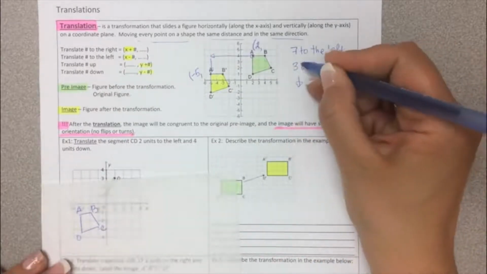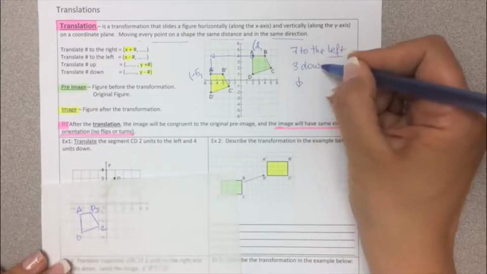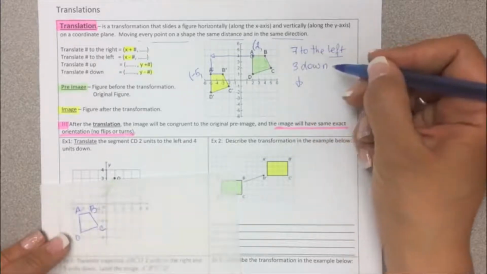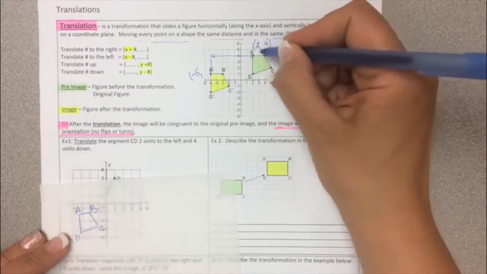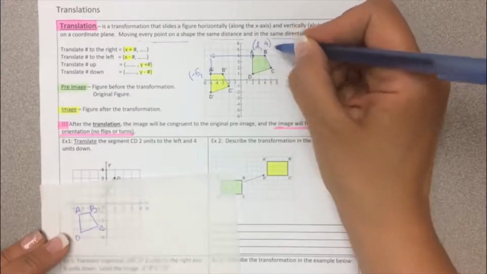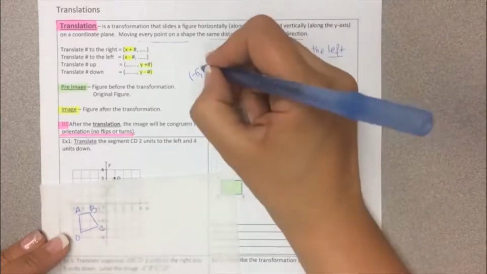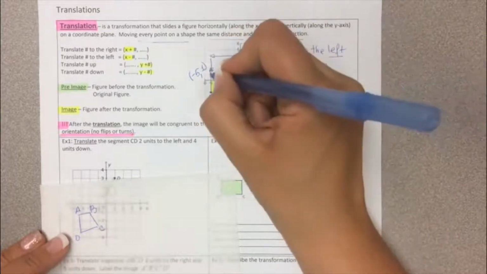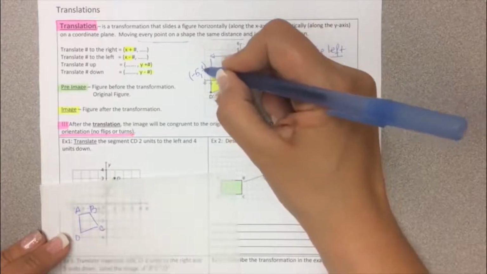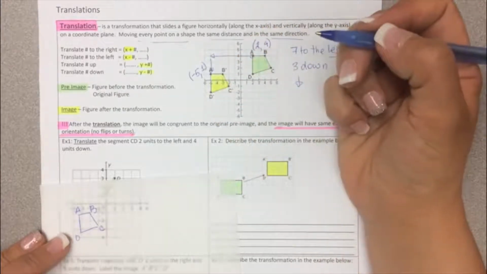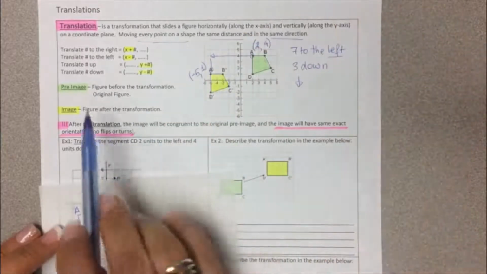So down is along the y-axis. That means that you subtract from the y-coordinates. So here's the y-coordinate 4 of the pre-image. If I subtract 3, that's 1. When you read A prime, -5, 1, so the y-coordinate is 1 of your image.